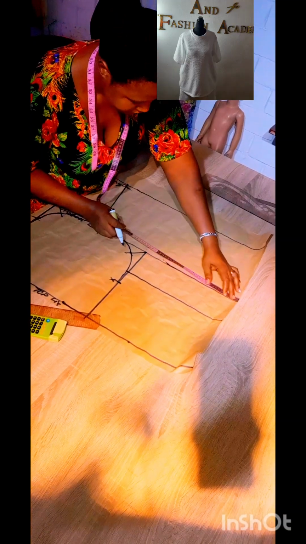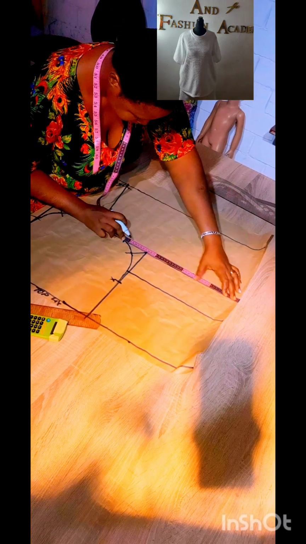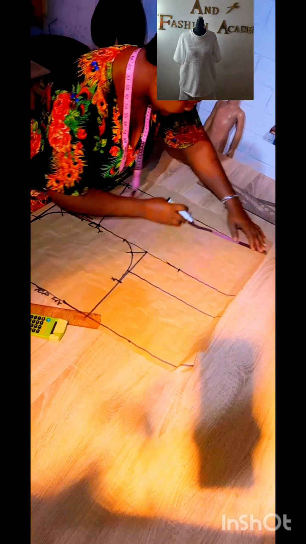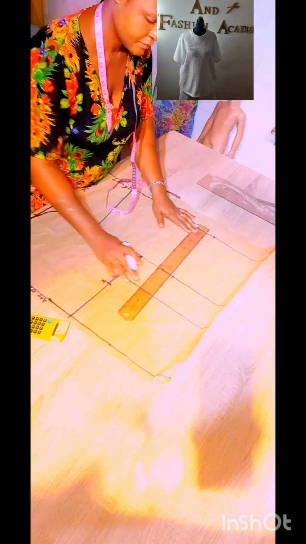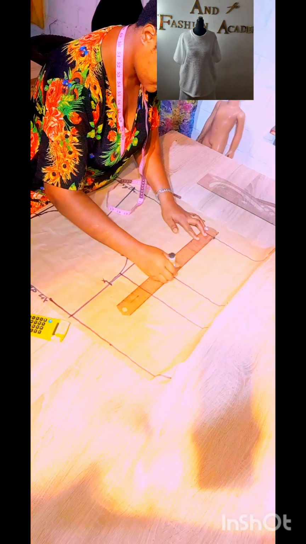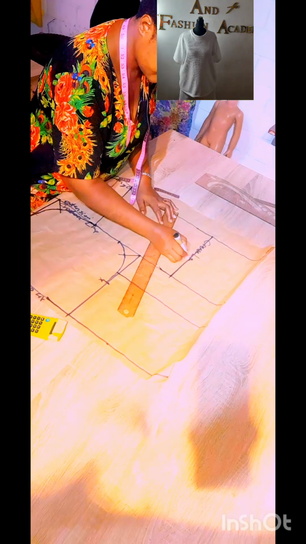The next is to get the crease line. I will mark it on the short length too. I will connect with a straight ruler. Crease line.